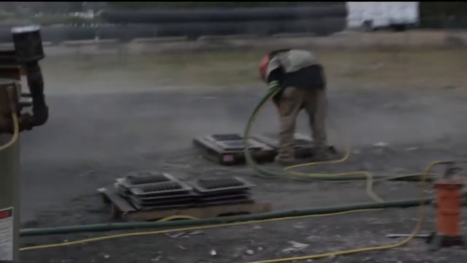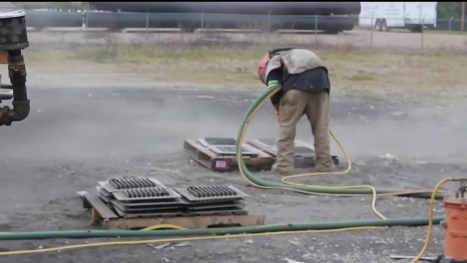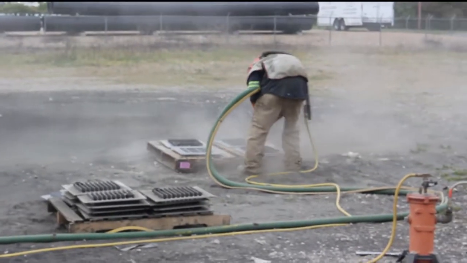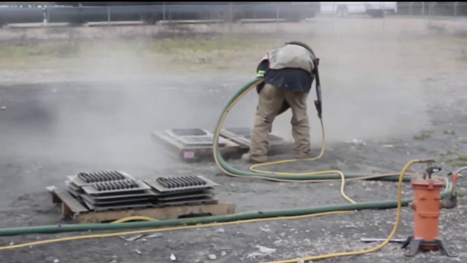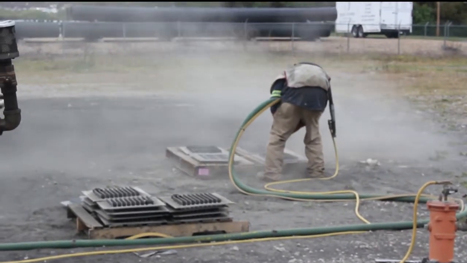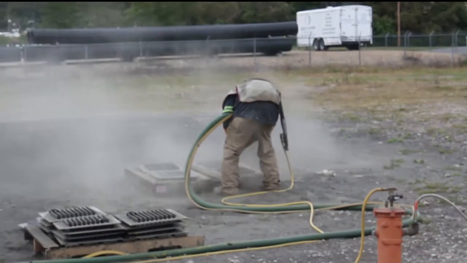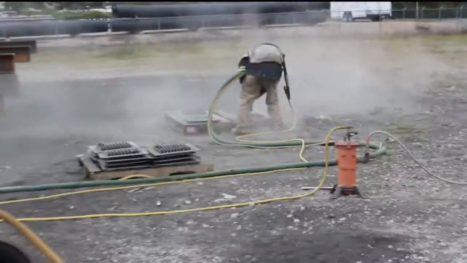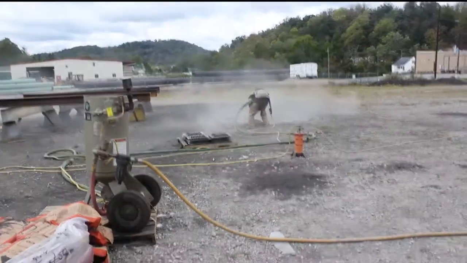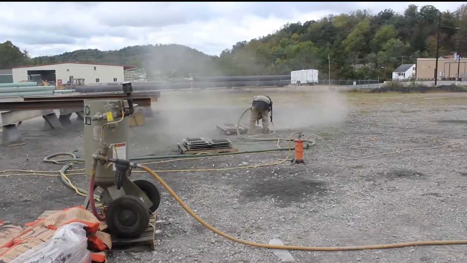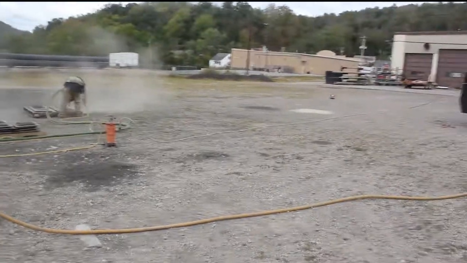As you see, he's standing directly over the part a few inches away and blasting straight at the target. That's the most efficient way. And as you look at his media stream, it's mostly air and only a slight bit of media. And that's the most effective way to blast. We'll give you some info on blast media as well, so you can understand how that contributes to your production in blasting.